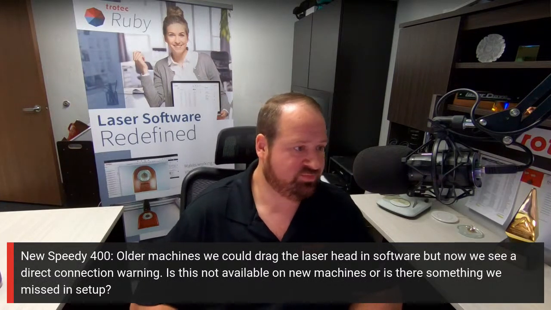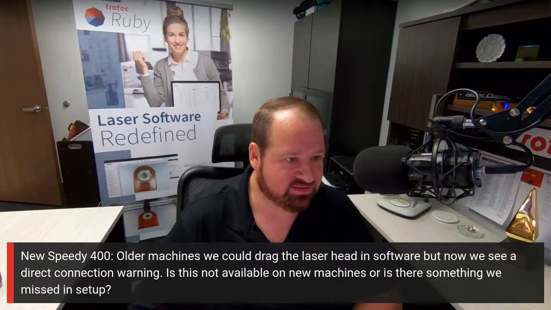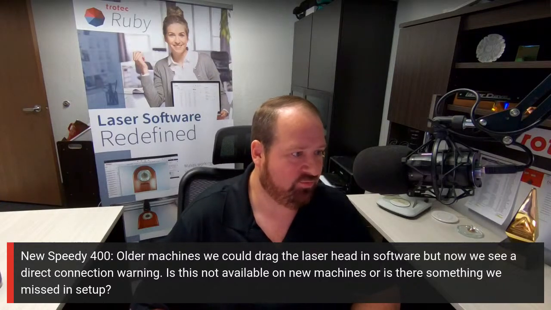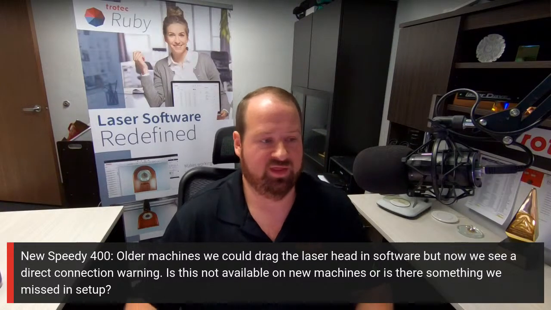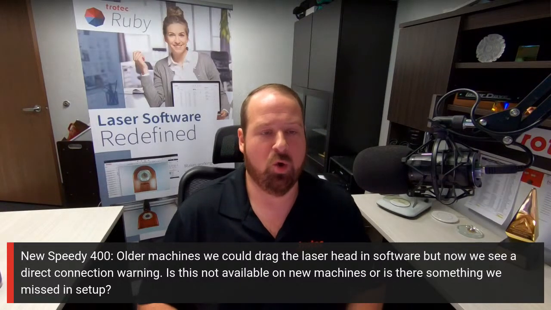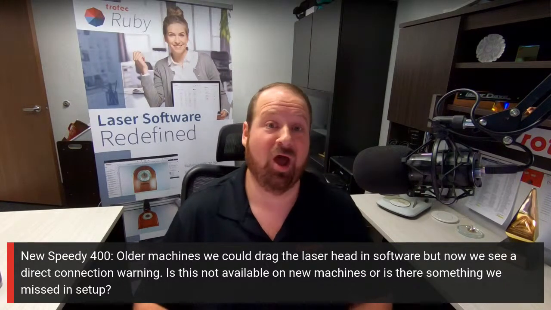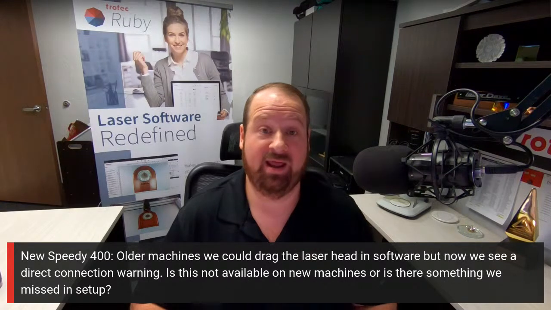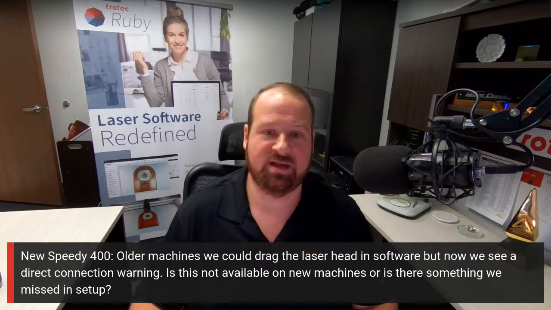On the new Speedy 400, all the machines, we could not drag the laser head in the software, but now we see a direct connection warning. That's something I did cover. When you have a run-on Ruby laser machine, it can be remote, and we do not know where that laser system is located within your network. You could have your laser machine downstairs and your computer upstairs.